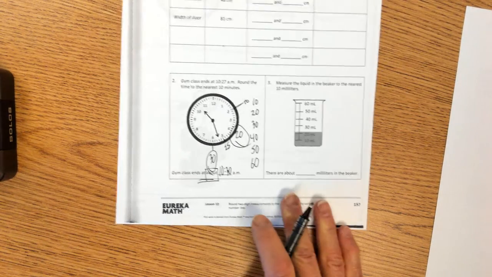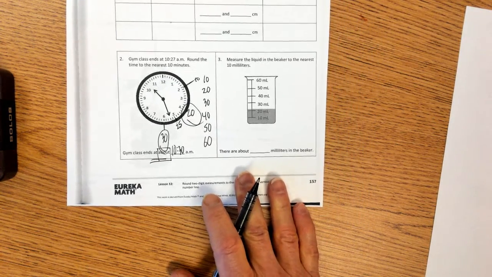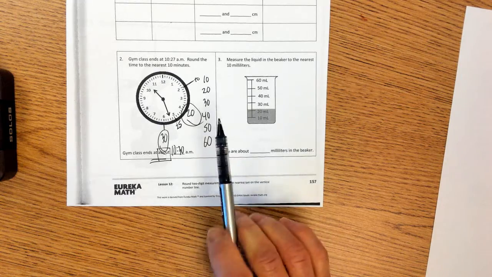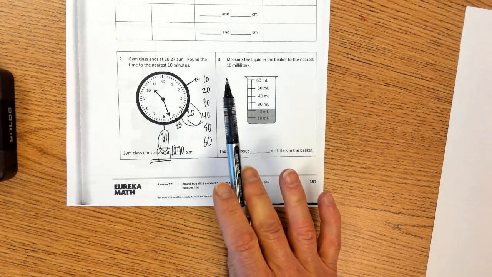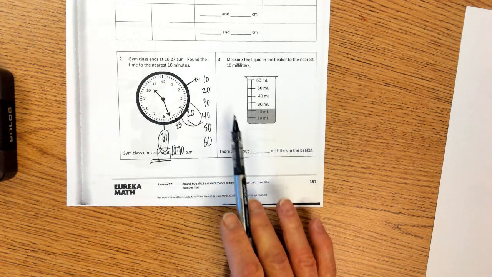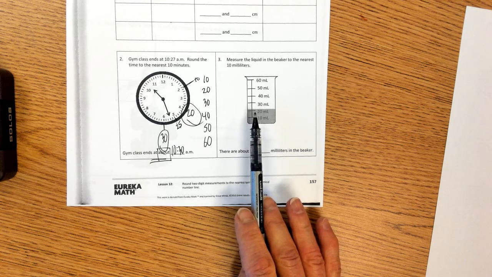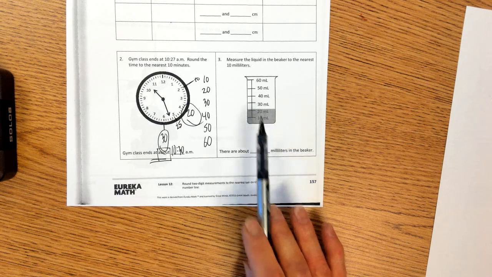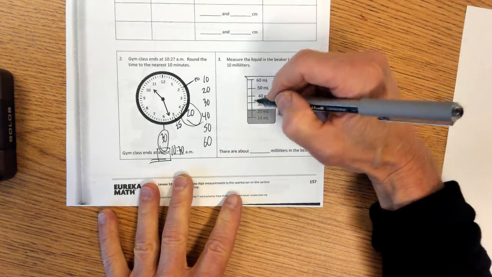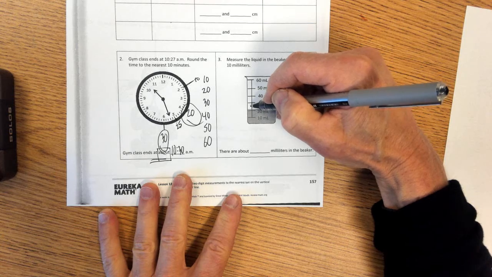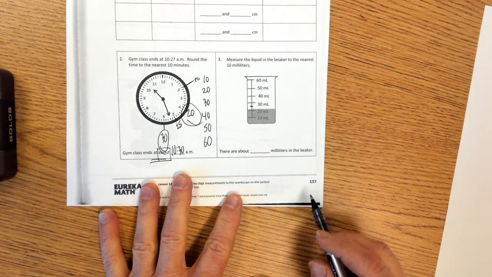So let's use that same way of thinking, that same way to approach the next problem. Measure the liquid in the beaker to the nearest 10 milliliters. Well, looking real close here, we see that it's greater than 20 and it's less than 30. If we imagined what's right in between 20 and 30, it'd be right about there.